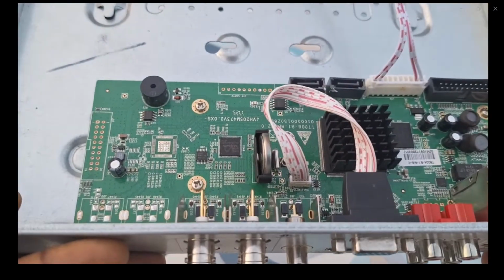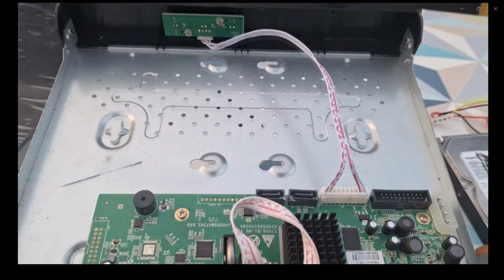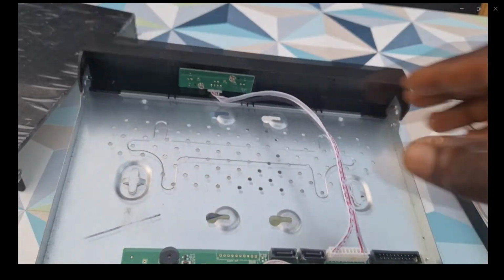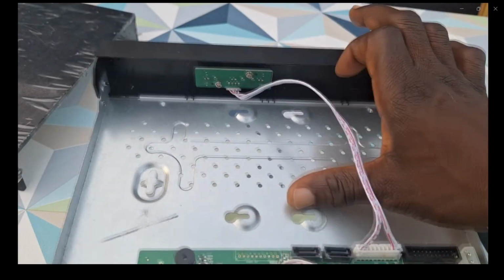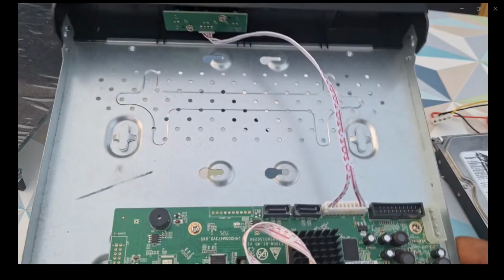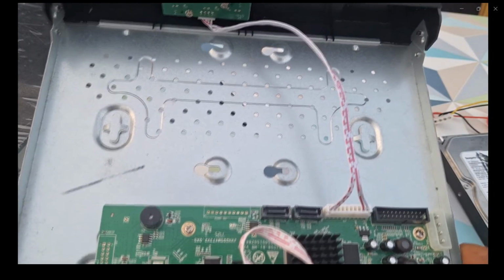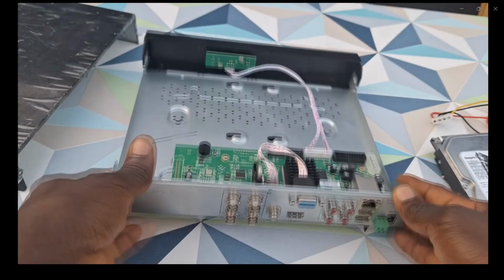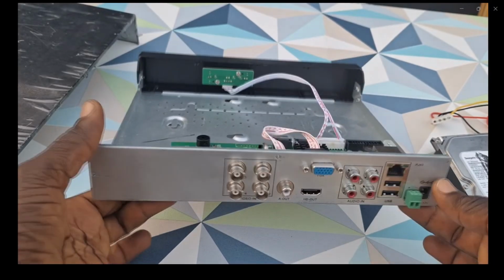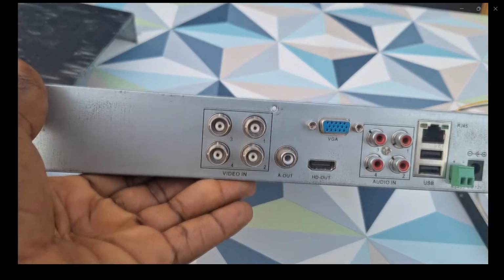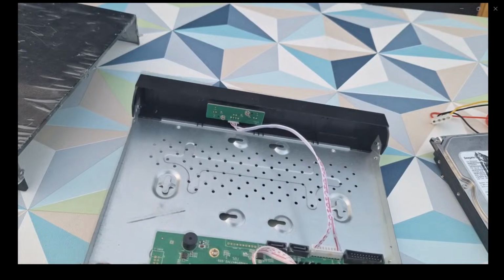That's all that is in the DVR, and this is the position where we'll be mounting the hard disk drive or the surveillance drive. Now, this is still the back.